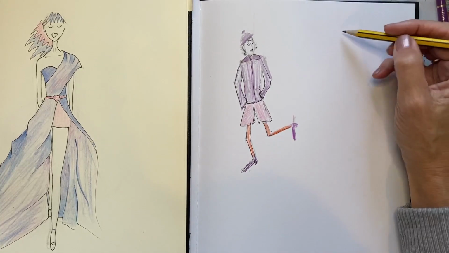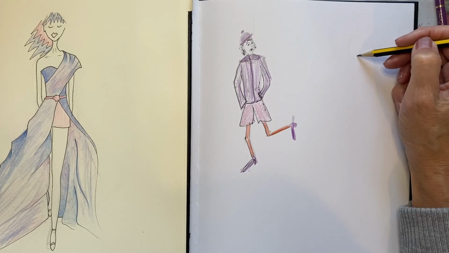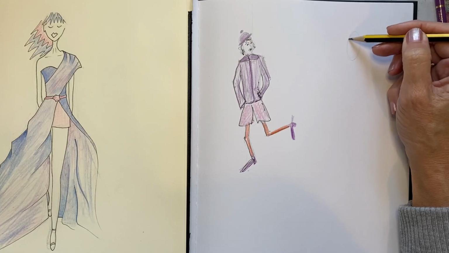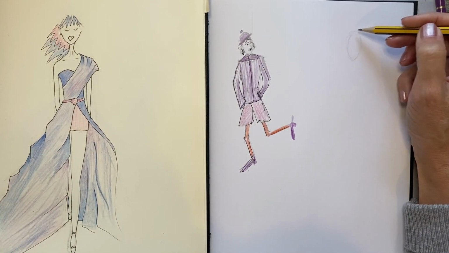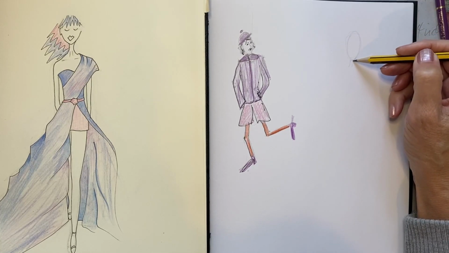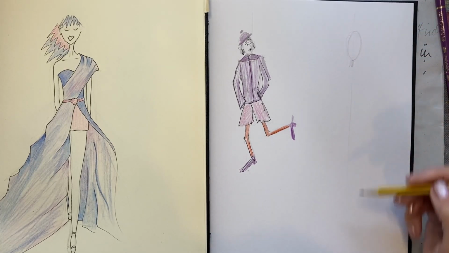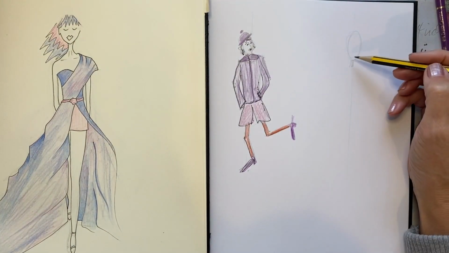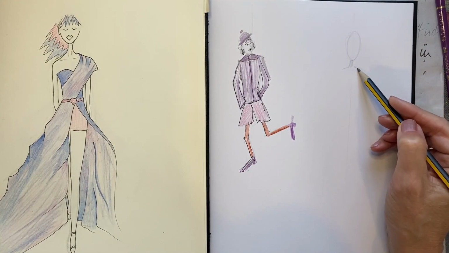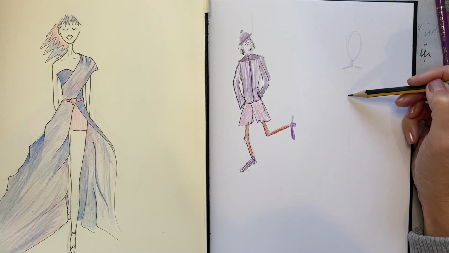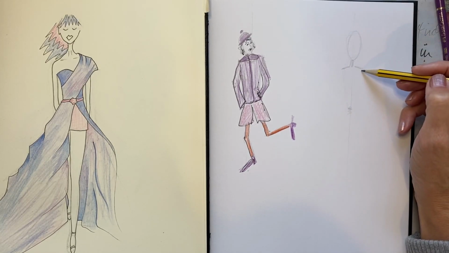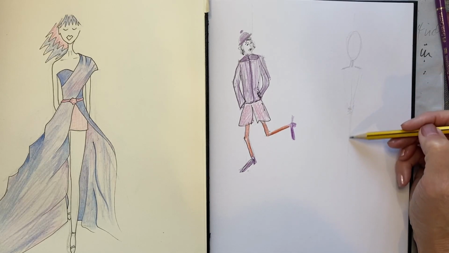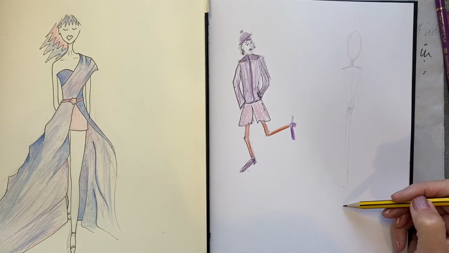So sometimes you do want to have a figure that is full on. So I'm just having a look at this figure here. Think about that line going right the way down. Again, hands behind. So we're not worrying about that. Put in her shoulders. Think about where that middle bit is. Bringing the legs down. And again, putting one foot in front of the other.